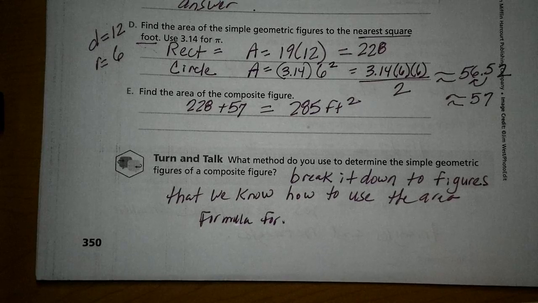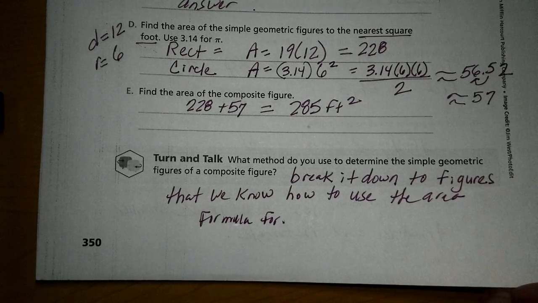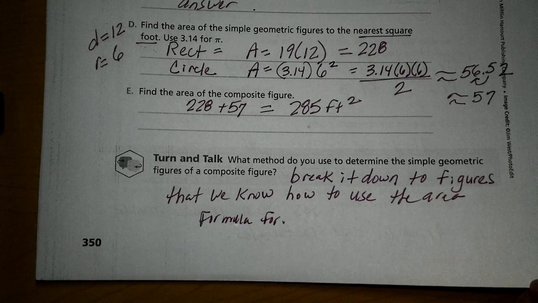So we had to break it down to a circle, so we know how to use the circle formula. We had to break it down to rectangle, had to break it down to triangles. So we got to break it down and use the formulas that we know. Okay?